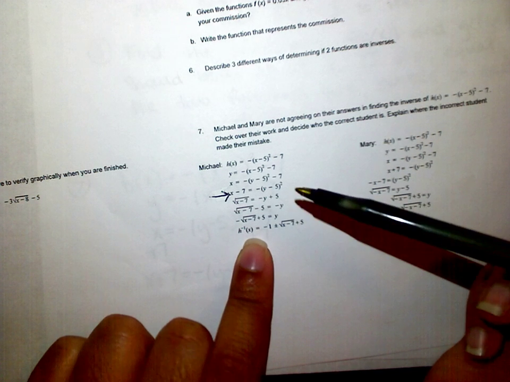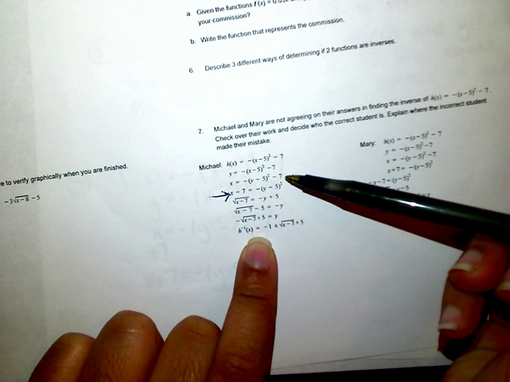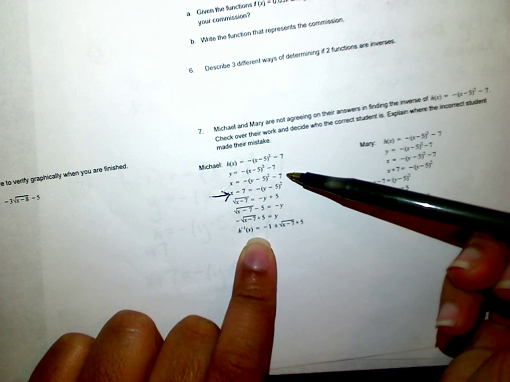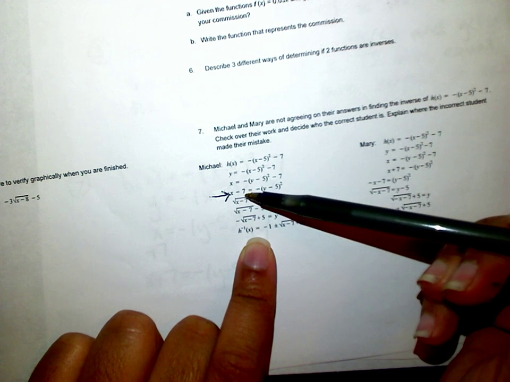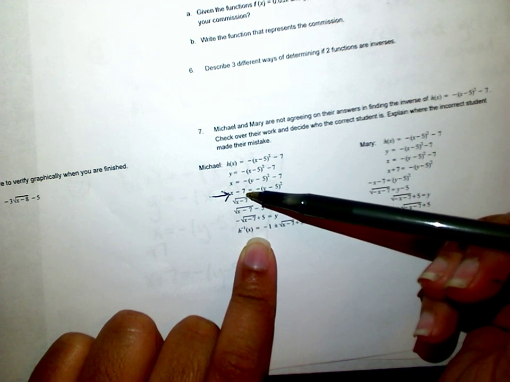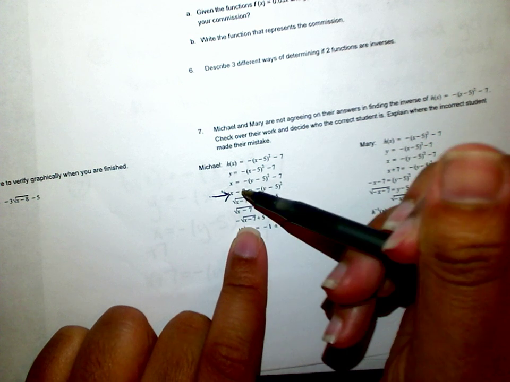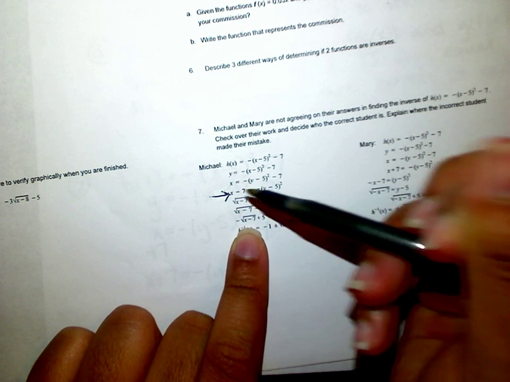Let's see what his mistake was. At this step, he was still on the right track. He had minus 7. But then when he tried to take this 7 to the other side of the equal sign, he forgot to switch it. So this x minus 7 should really be x plus 7.